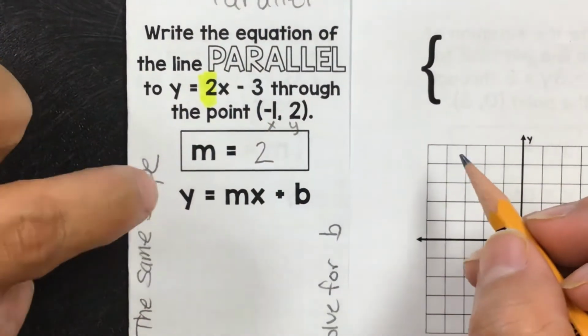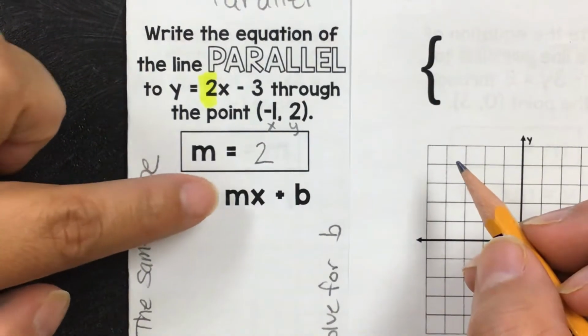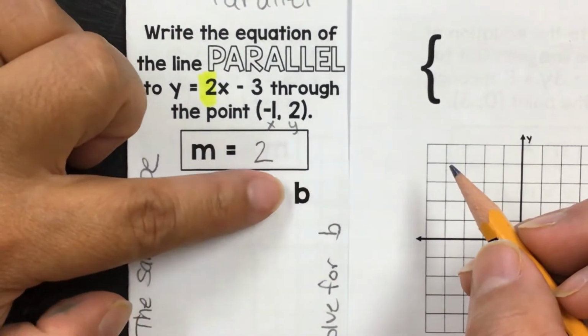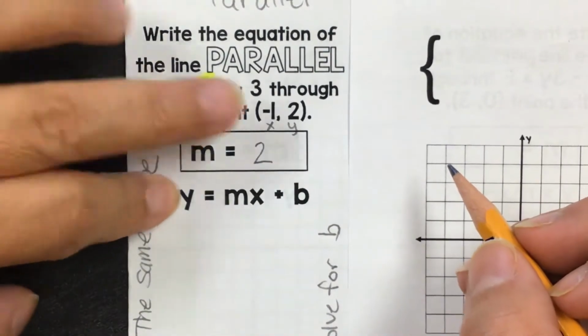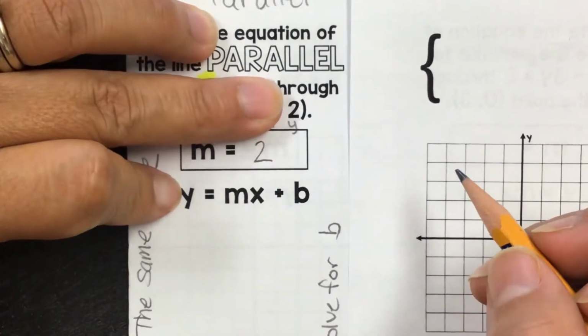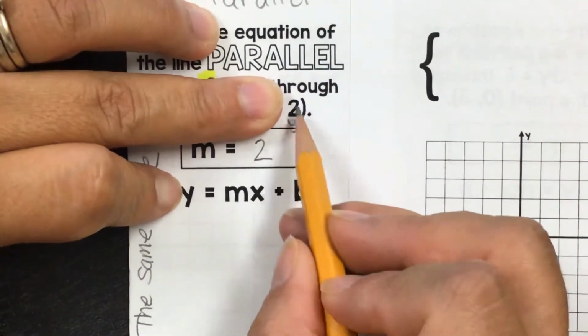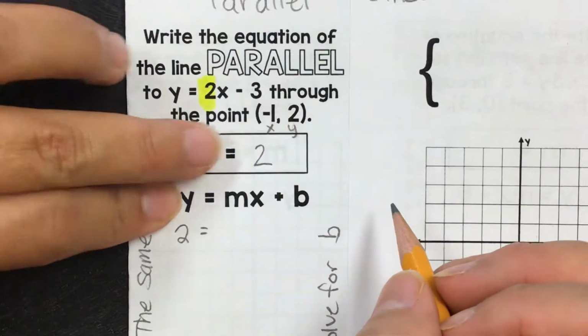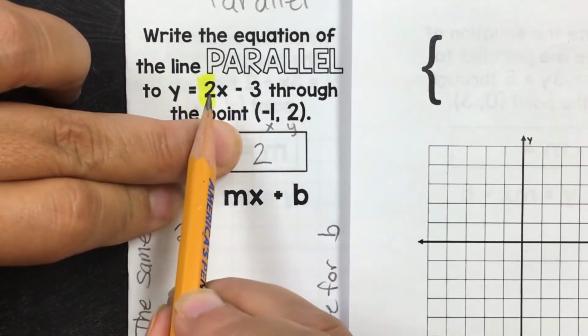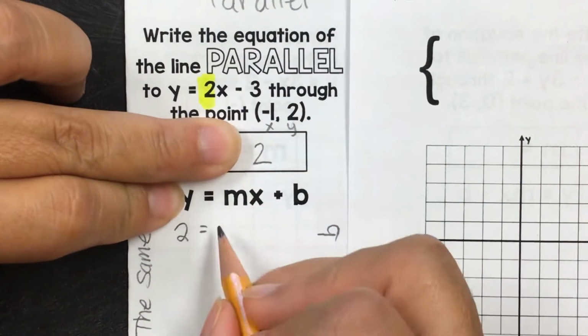And we're going to substitute in the values to the equation y is equal to mx plus b, where we're going to be solving for the b. First, y. Y is that 2 right here because it's a y value. M is 2 because that's the given slope that we needed.